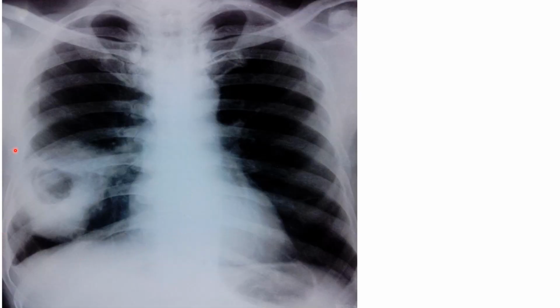Focus on the right lower zone. This is a cavity. Inside the cavity it is hyperlucent, usually very dark, and this white structure is the surrounding wall. The wall can be thin or thick. Here the wall is quite thick.